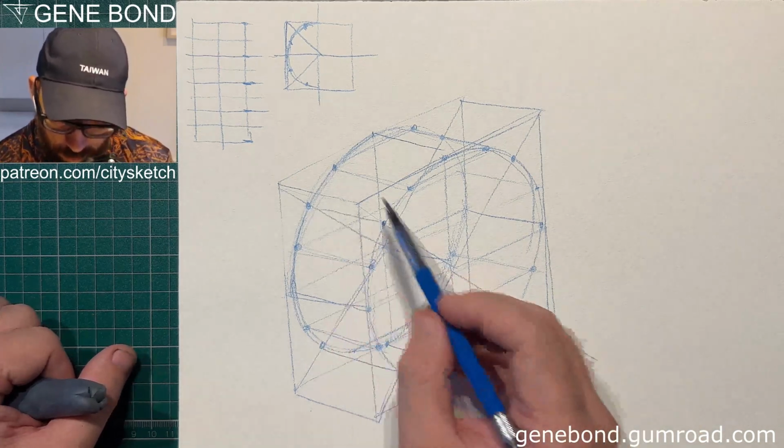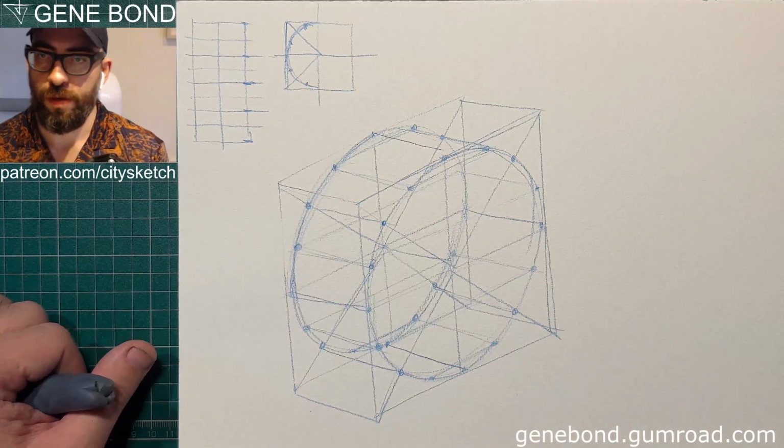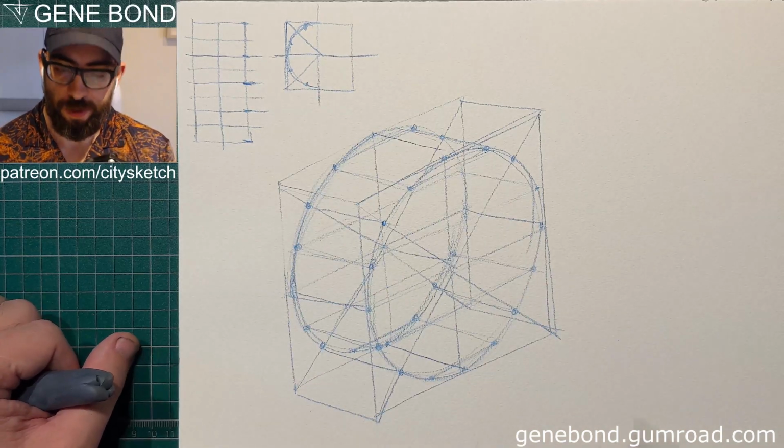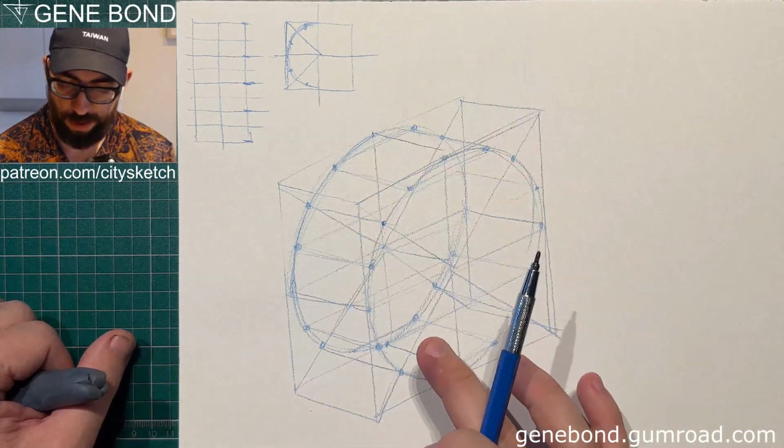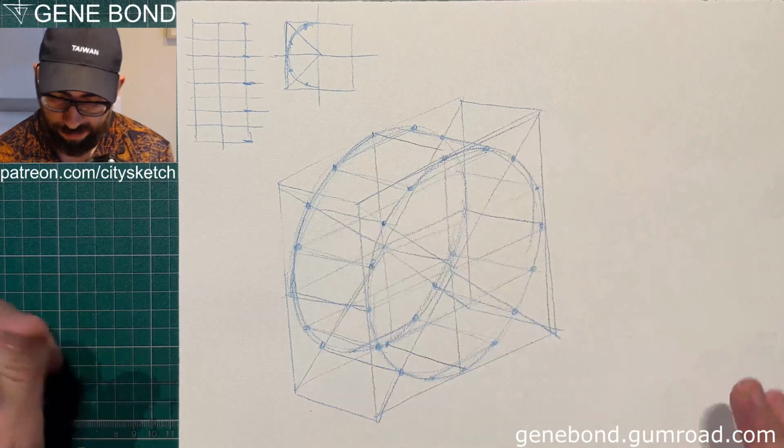Okay, so now we have all these subdivisions. If this front side is 8 in total, then it is 16.